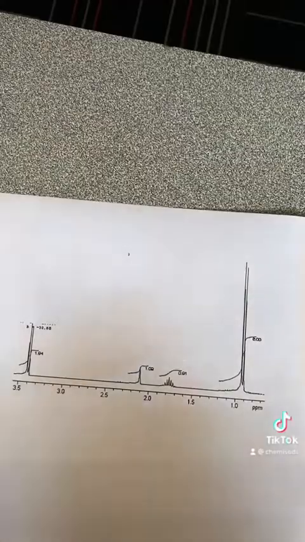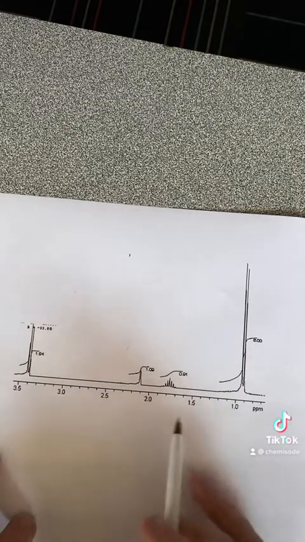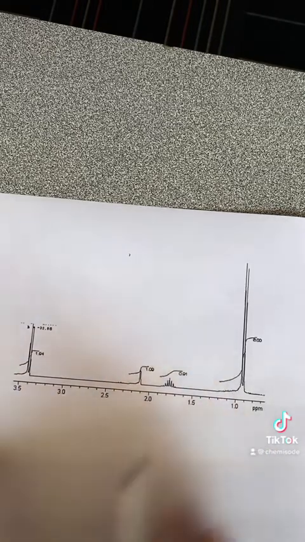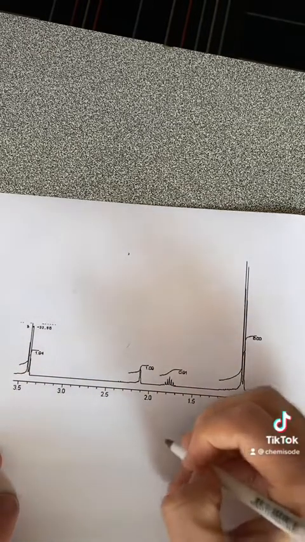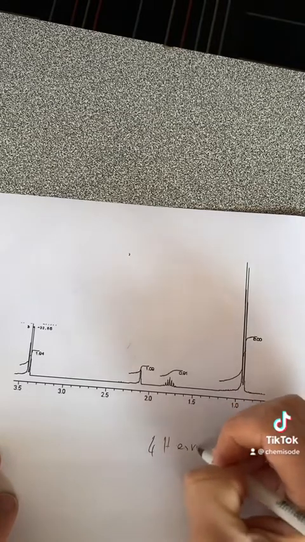Let's analyse another H-NMR spectrum. Okay, so I've got a bit of an ugly spectrum here. Looks like it's been copied and pasted nicely from the internet. But first things first, we've got 4 unique hydrogen environments. So they've got 4 HNVs coming up in here.